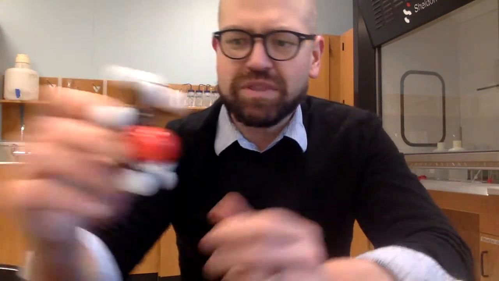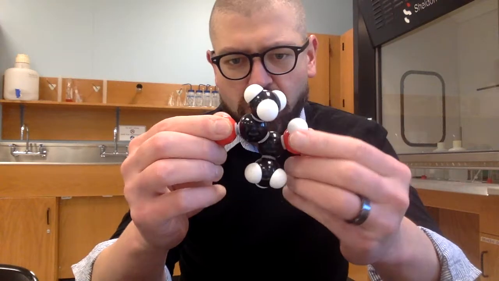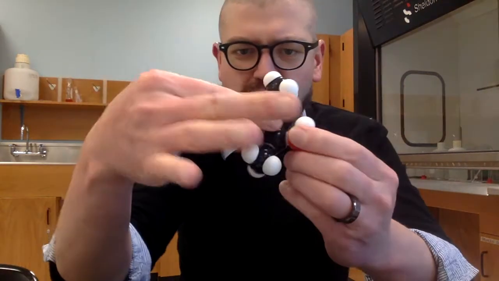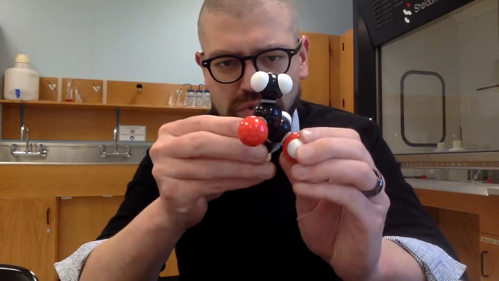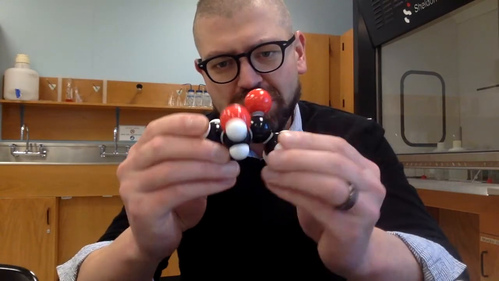Let's see, acetylene. Again, the only double bond present is right here, so that's the only thing that would not be able to freely rotate. Everything else would be able to freely rotate in the structure.